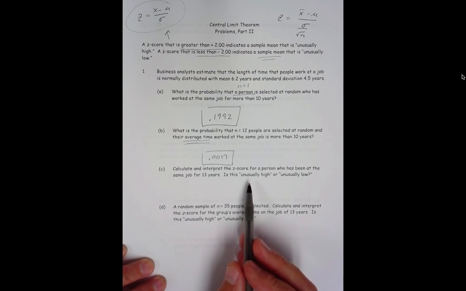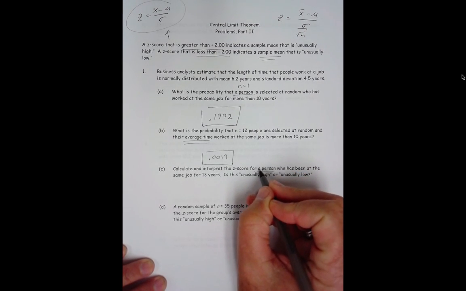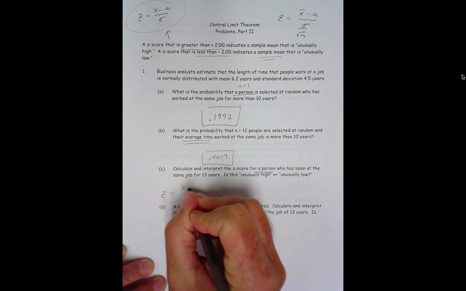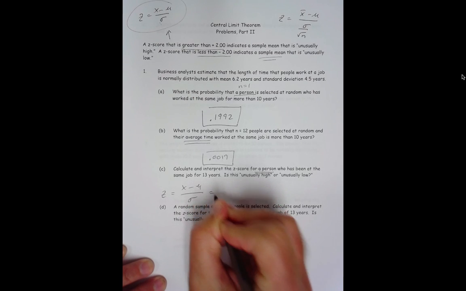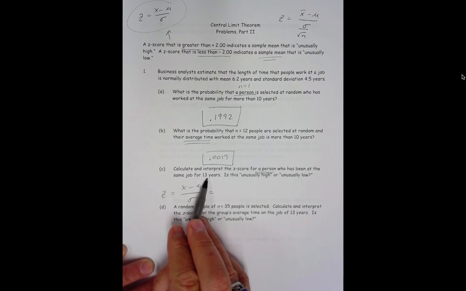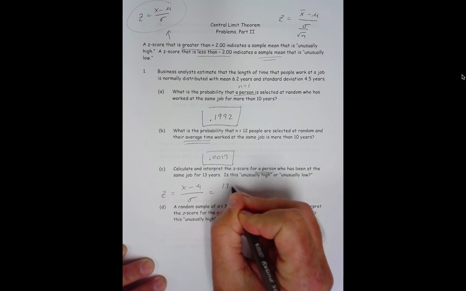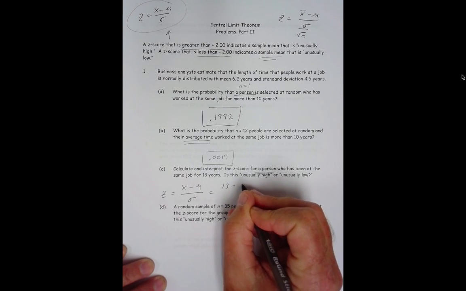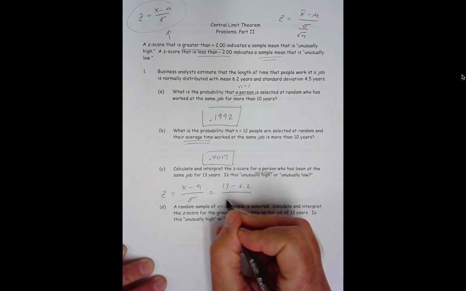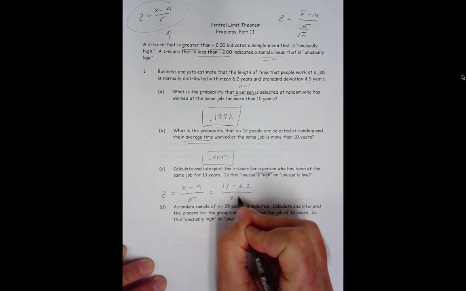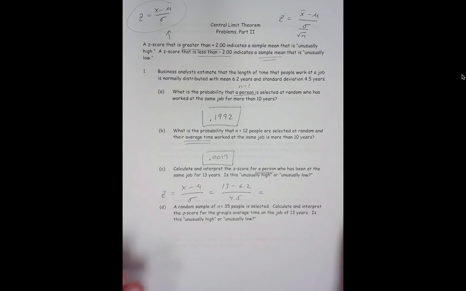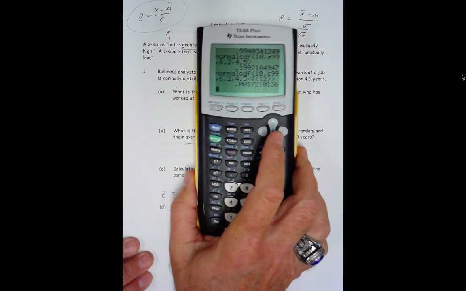Calculate and interpret the z-score for a person, n equals 1, at the same job for 13 years. All right, let's make sure we get this in the calculator correctly.